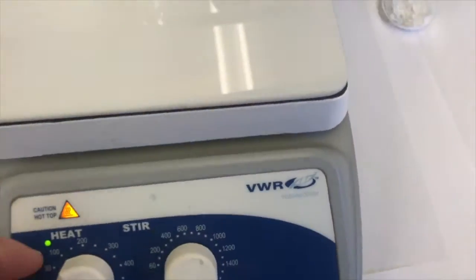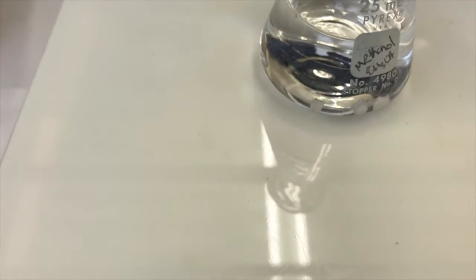When I'm adding this, I need to do it quickly, quicker than with ethanol, because methanol has a lower boiling point and it will evaporate quickly. If I add the methanol slowly, say 2 drops a minute, it might be evaporating 2 drops a minute, so I'm not making any net change in the total volume.